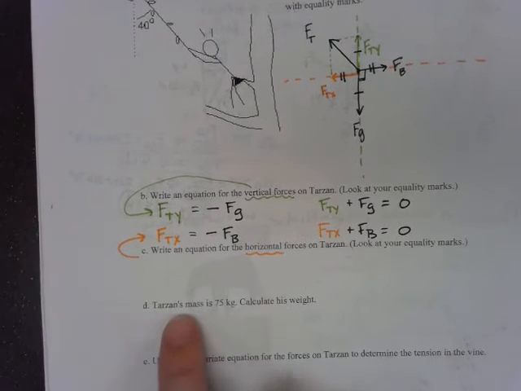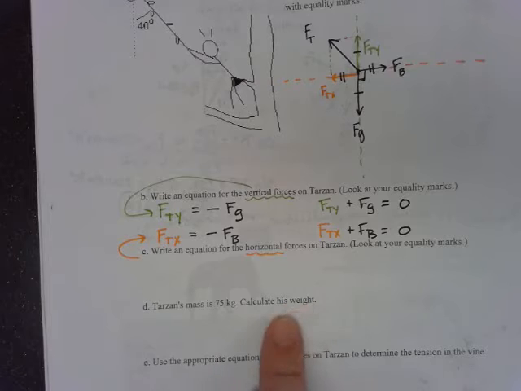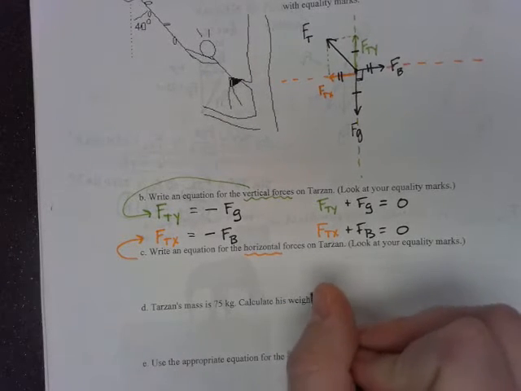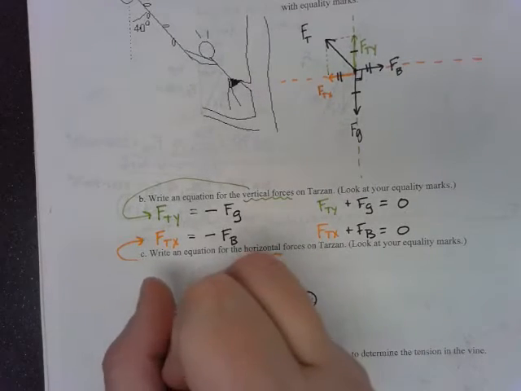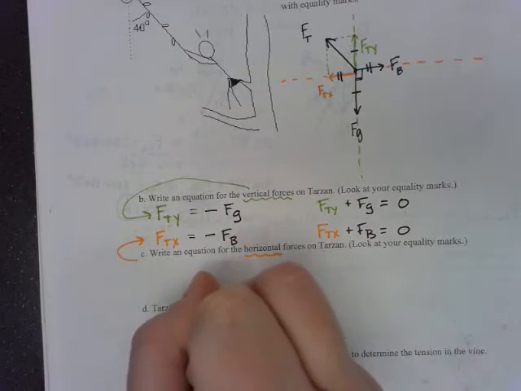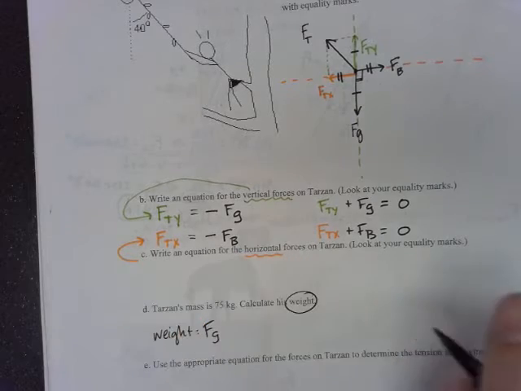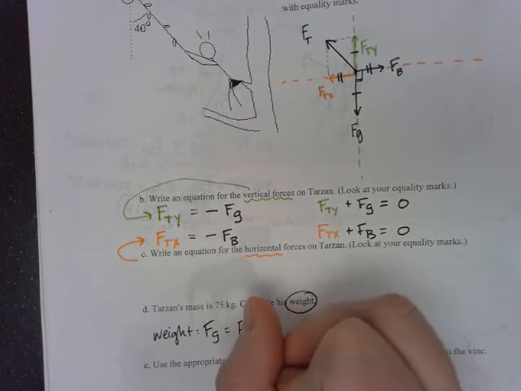Next it says Tarzan's mass, 75 kilograms. Calculate his weight. We talked about that a little bit yesterday, is that the idea that weight is not the same thing as mass, but weight is force due to gravity. Some people also write it as FW. Either one is fine.